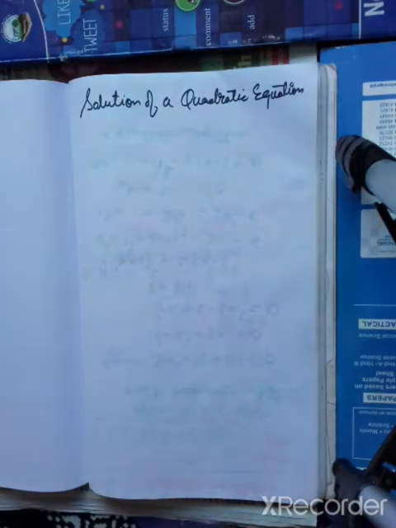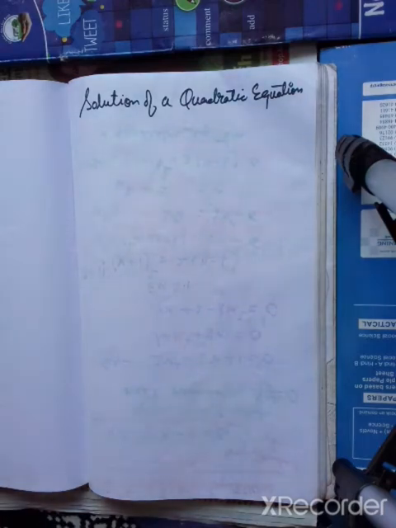Today we are going to learn how to solve a given quadratic equation. So, solution of a quadratic equation. To solve a quadratic equation, we are having three methods.